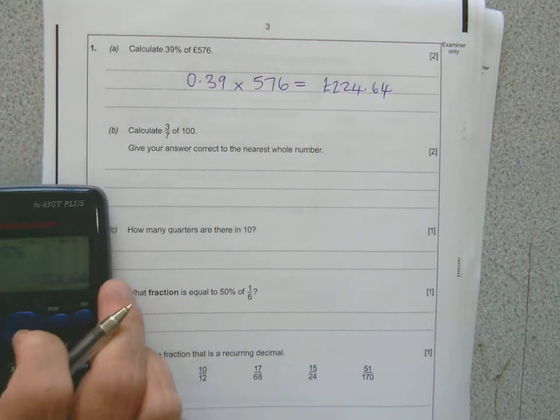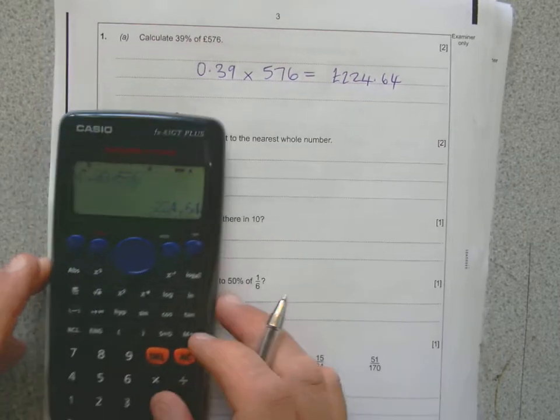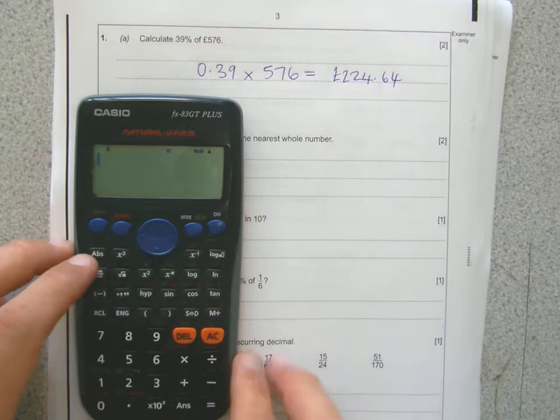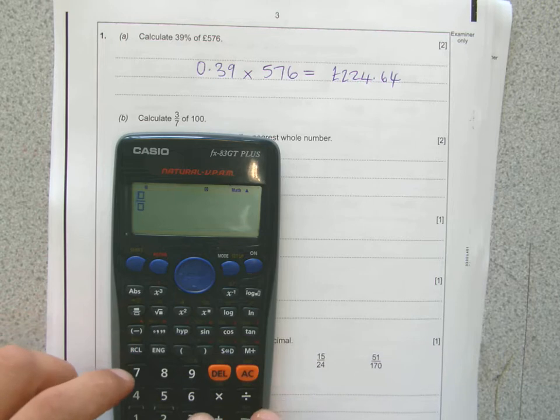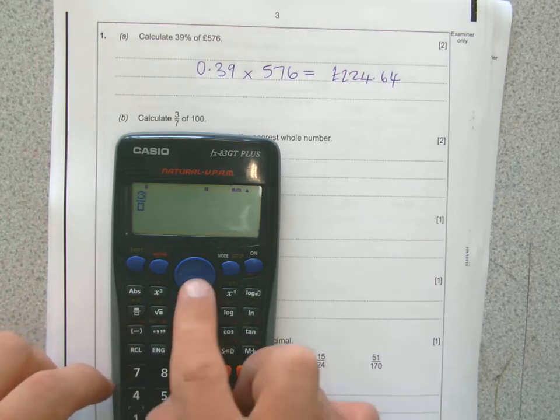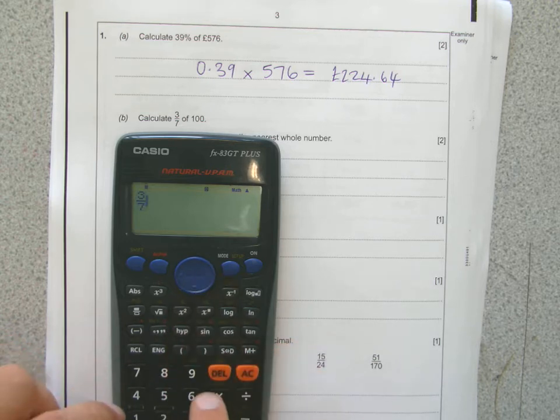It says then calculate 3/7 of 100, give your answer correct to the nearest whole number. Now, if you've got a Casio calculator, you can type this in one go. So 3/7 using the fraction button there, right? You press 3, then arrow down, press 7, arrow across. Remember, of means times, so times 100, and you get this out.